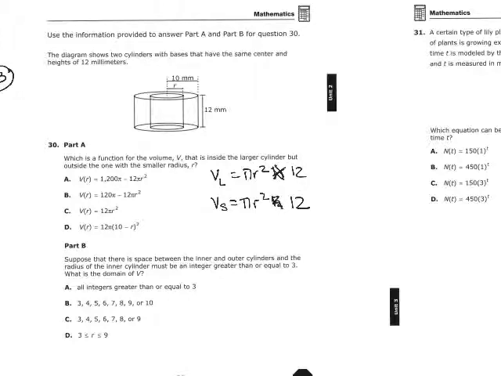Now we know for sure the radius of the larger one, which is 10 squared. So now the volume of the large is pi times 100 times 12, or 1200 pi for sure. We got the 100 because we took 10 squared is 100, and multiplied it times 12, you get 1200 pi.